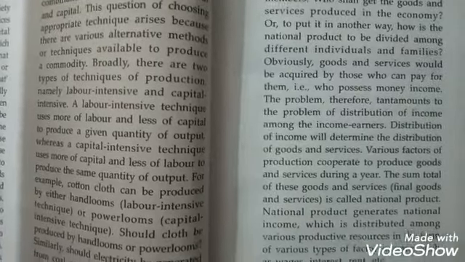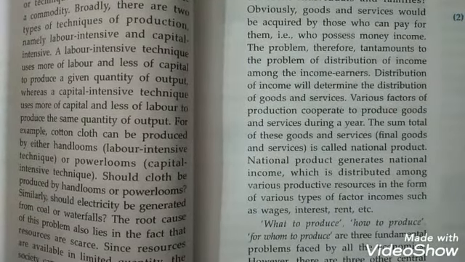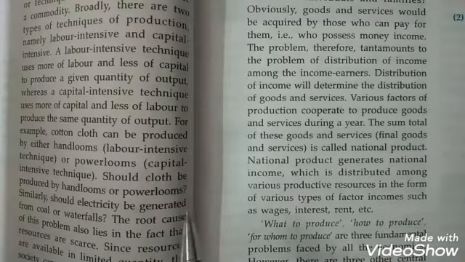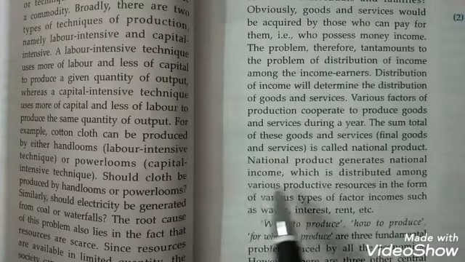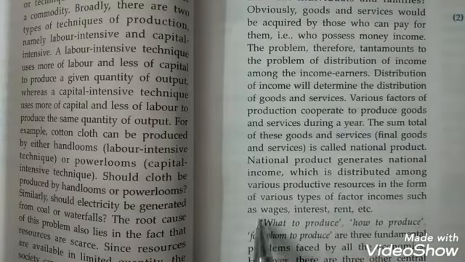So the sum total, what to produce, so national product, which is the sum total of the contribution made by these factors of production, is distributed among various productive resources in the form of various types of factor income such as wages, interest, rent and so on.